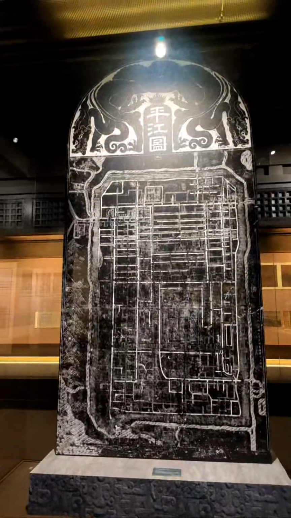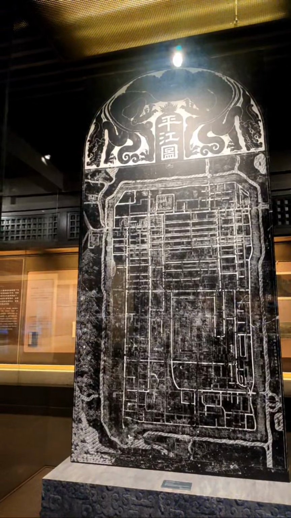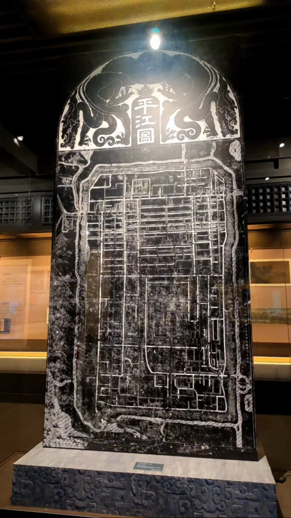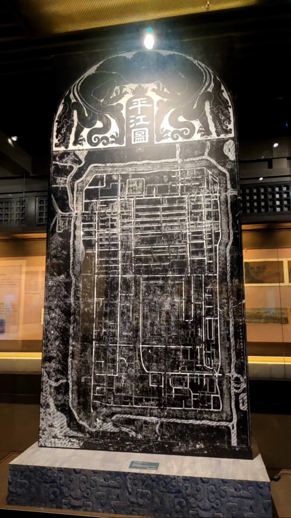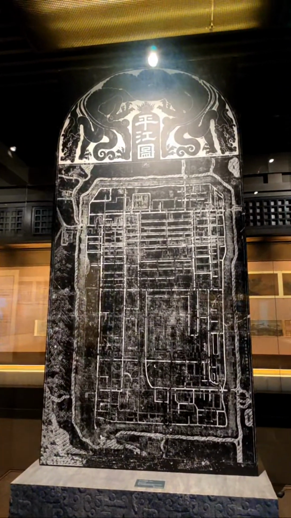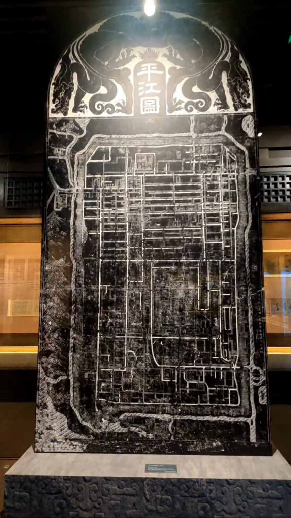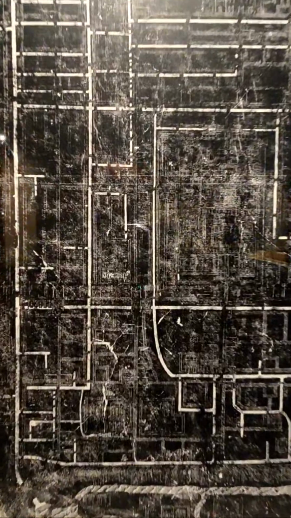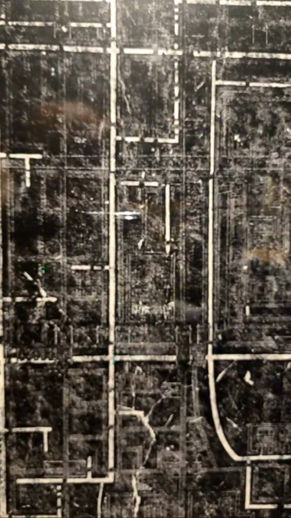This one, the original was in South China, Suzhou. This is a floor map of Suzhou city over 900 years ago. If you go closer, you can see the street, and also the white line is the waterway in Suzhou city.